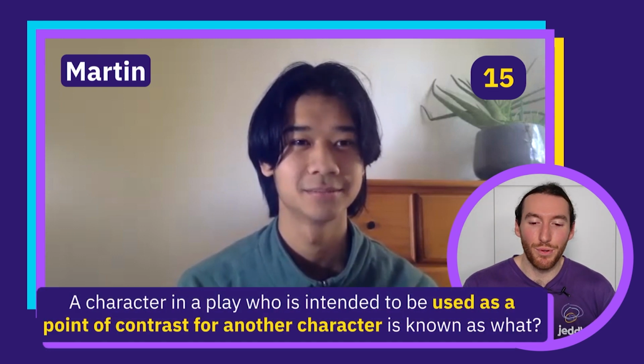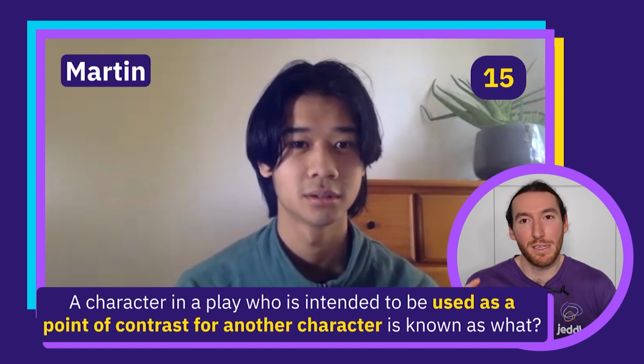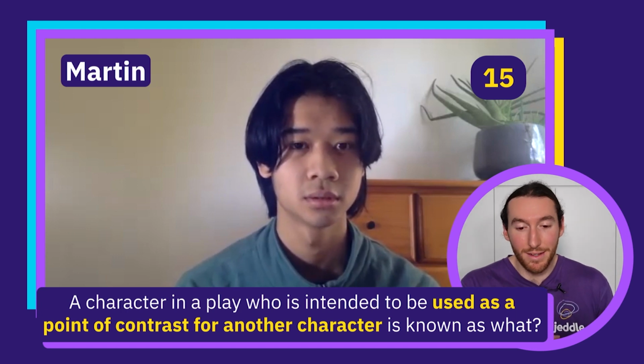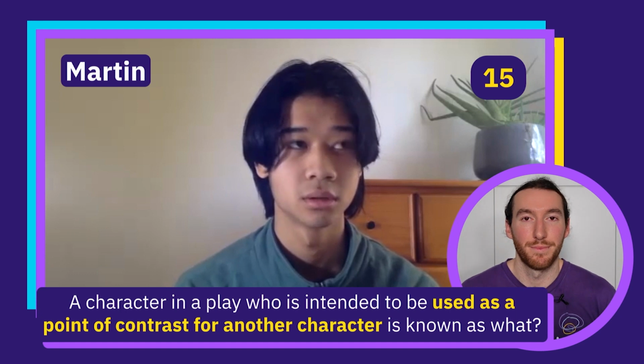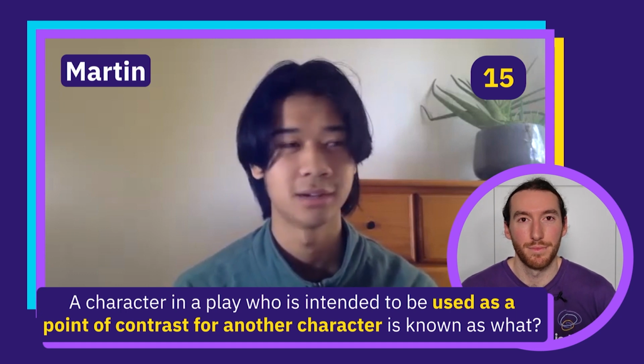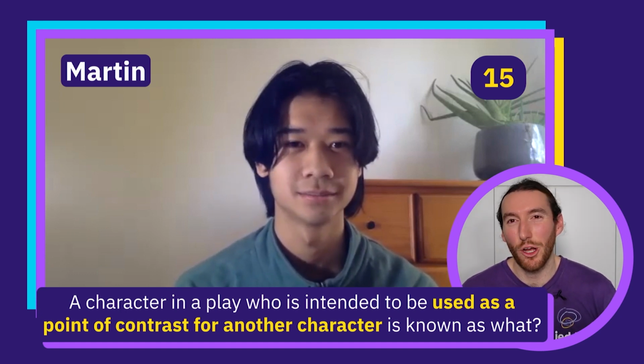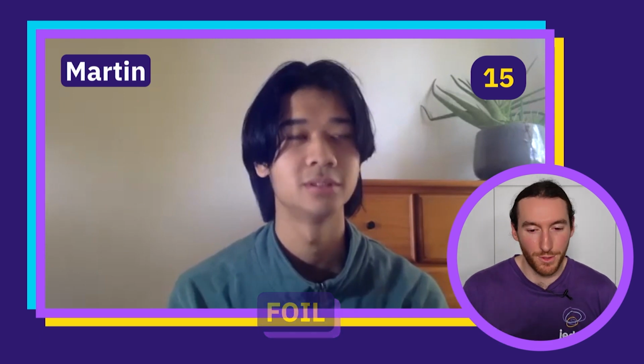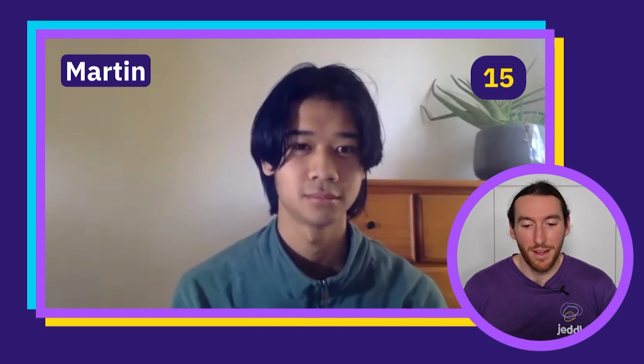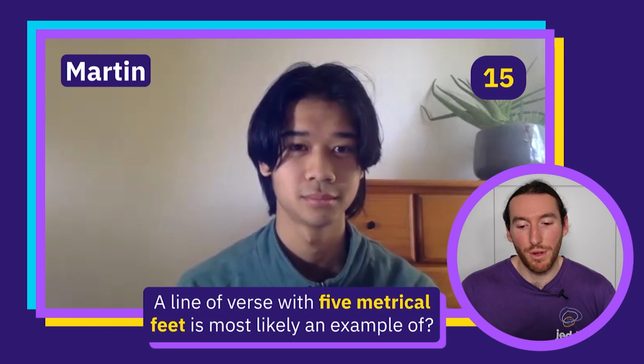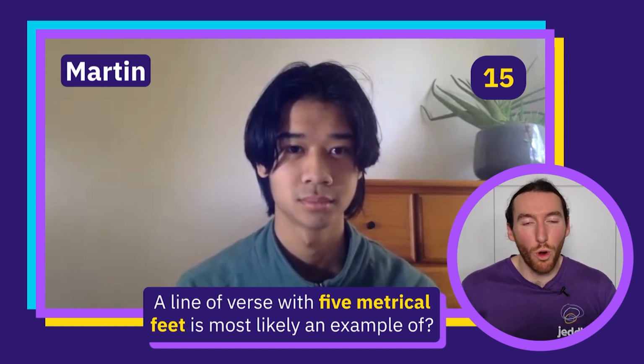A character in a play who is intended to be used as a point of contrast to another is known as what? Antagonist. Close. It was foil, a character foil. Last question. A line of verse with 5 metrical feet is most likely an example of what? Iambic pentameter. Fantastic. Great job. Good finish. Let's have a look at the scoreboard.